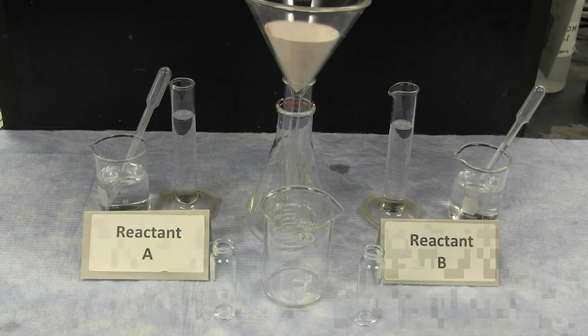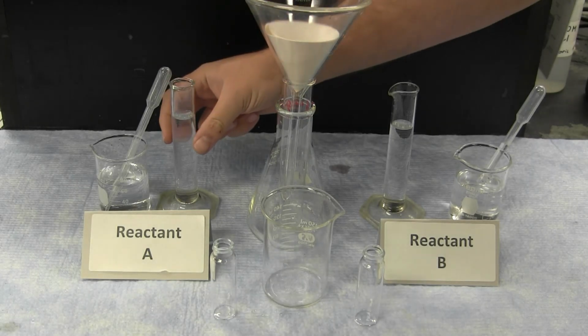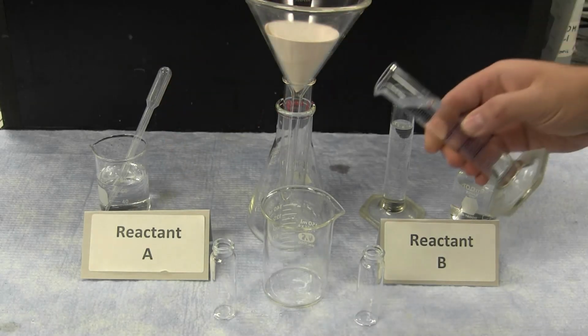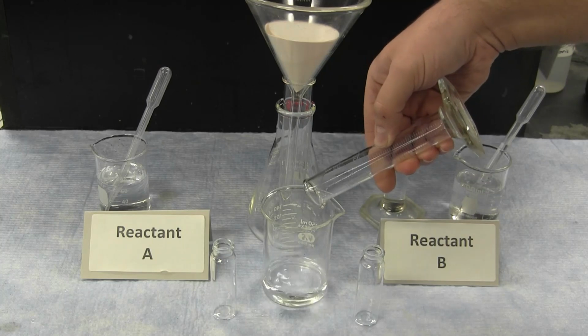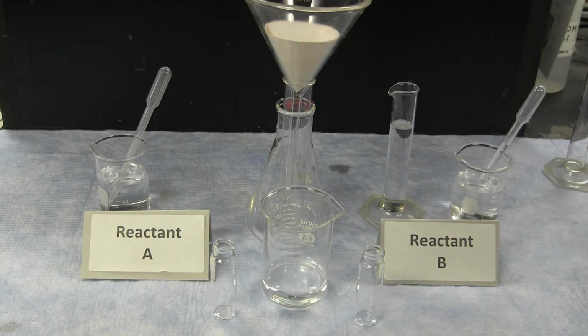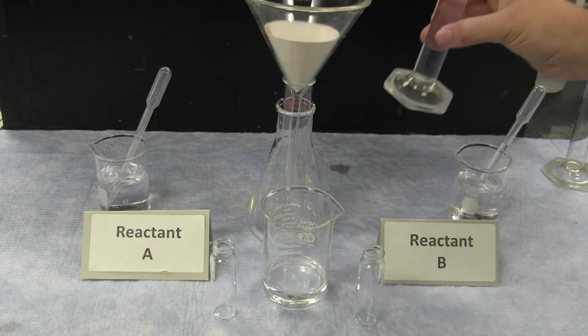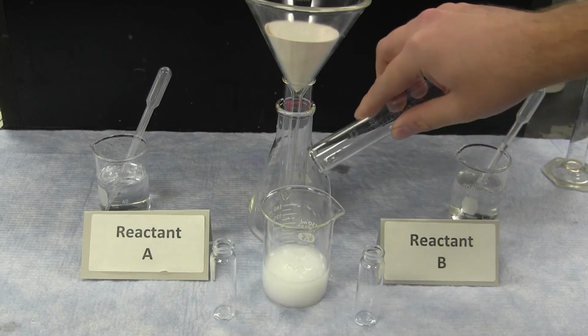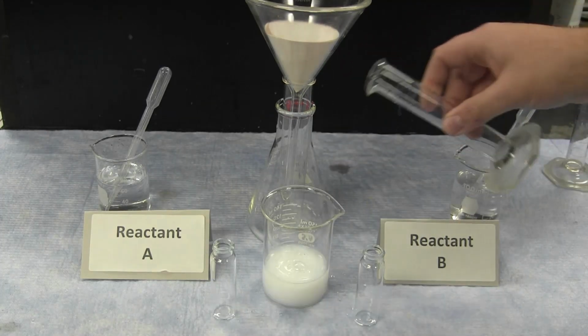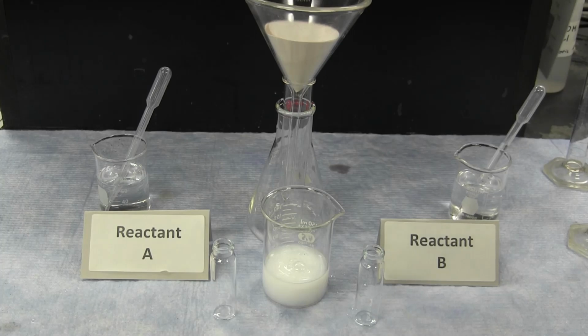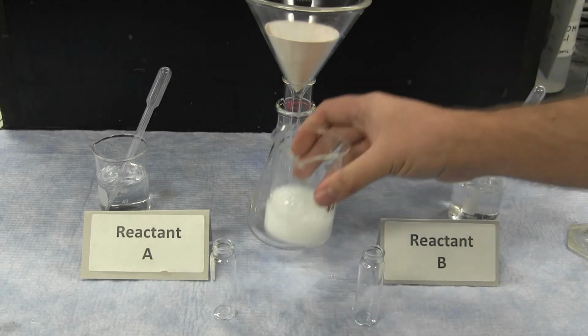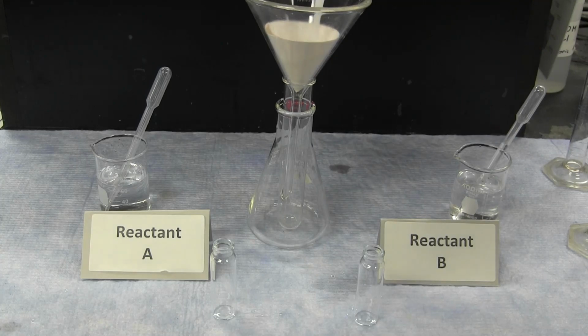In the initial reaction, 25 milliliters of reactant A are combined with exactly 25 milliliters of reactant B. This results in the formation of a white precipitate. This precipitate can then be filtered out through a piece of filter paper.